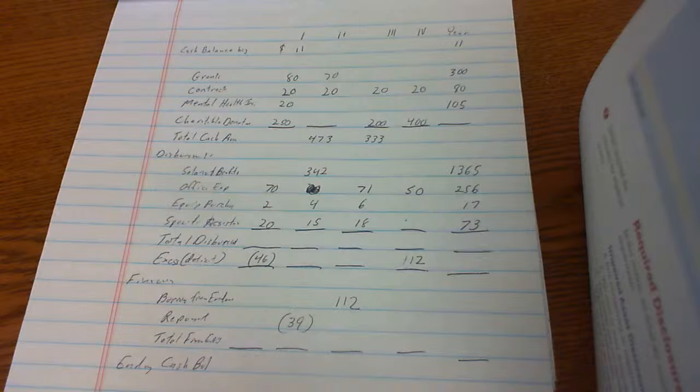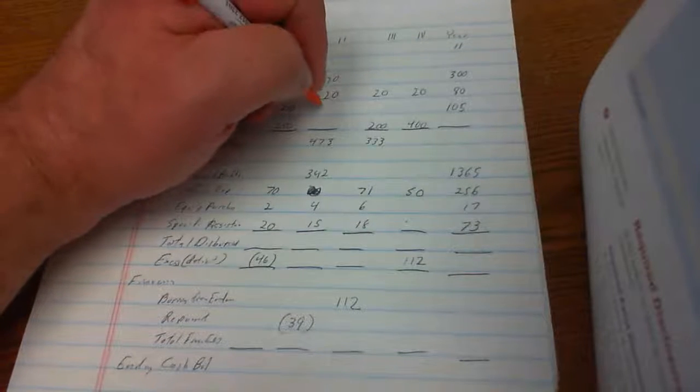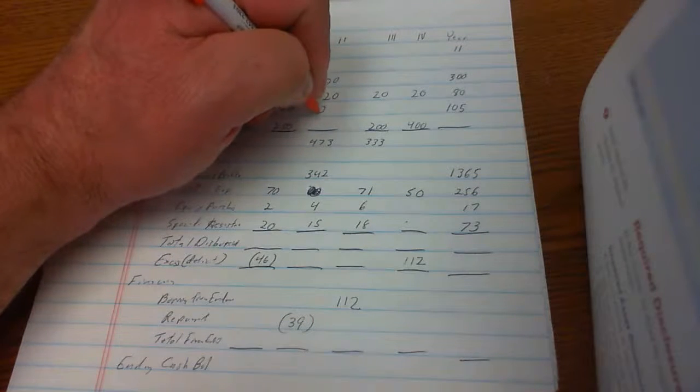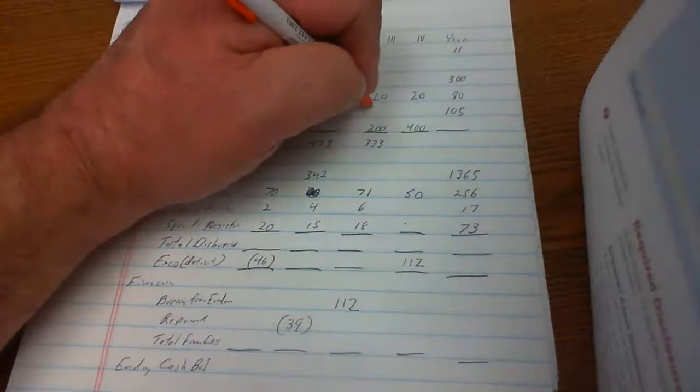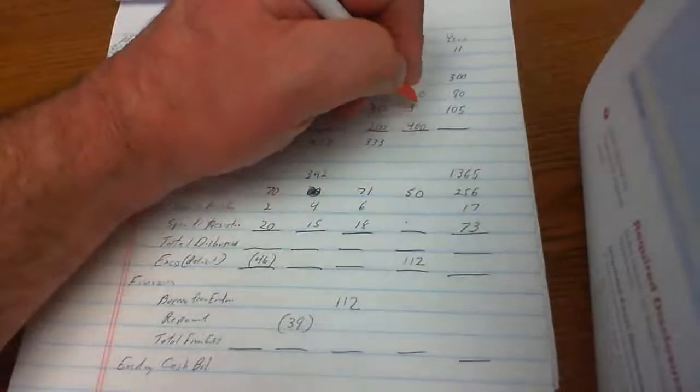And the mental health income is expected to grow by 5,000 in the second and third quarters, and no change in the fourth quarter. So our mental health income is expected to grow by 5,000 in each of the next two quarters. So that'll be 25,000, 30,000, and then 35,000.